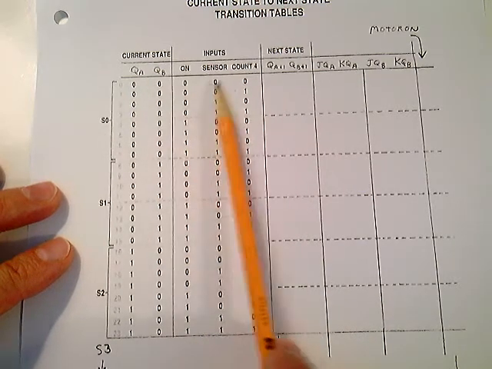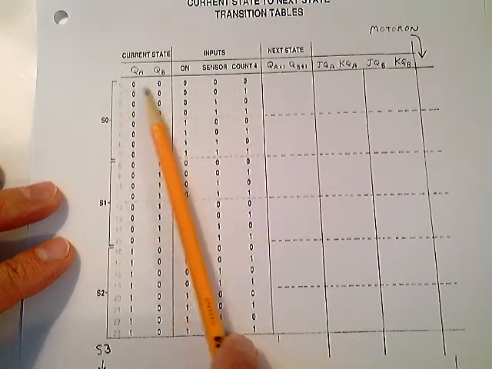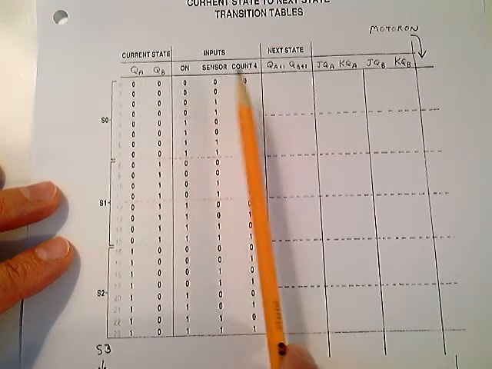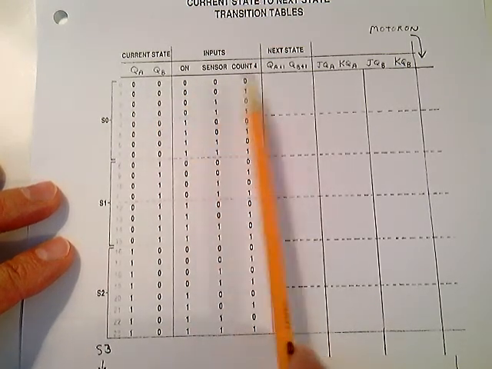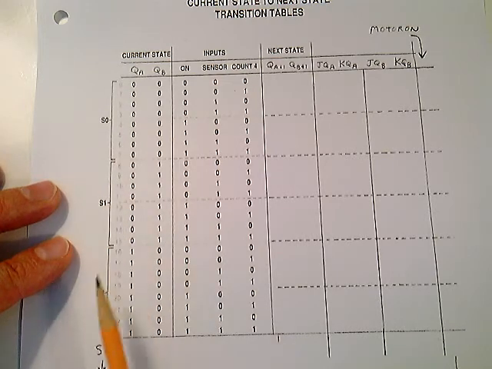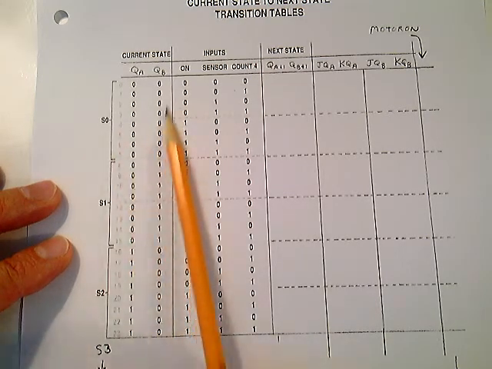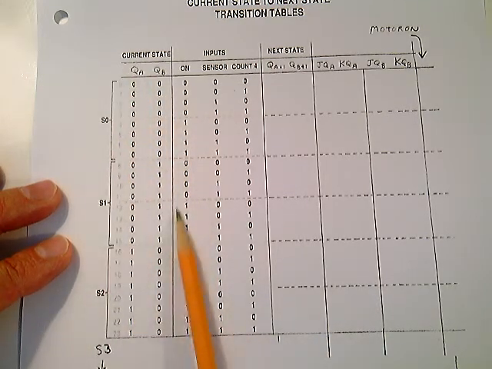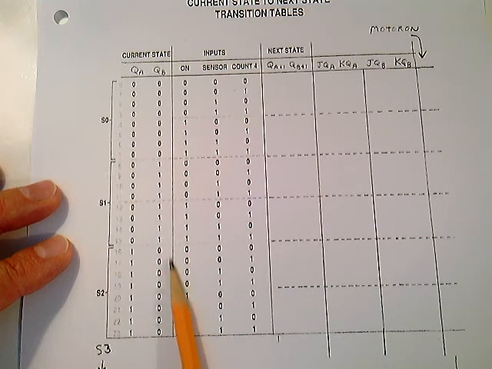You treat them all as inputs, so there's 5 different inputs going from 0, 0, 0, 0, 0 upward. And you only have to go down to a count of 23, because everything else is don't care. You only have 1, 2, 3 states. You only have 3 states to deal with. State 0, state 1, and state 2.